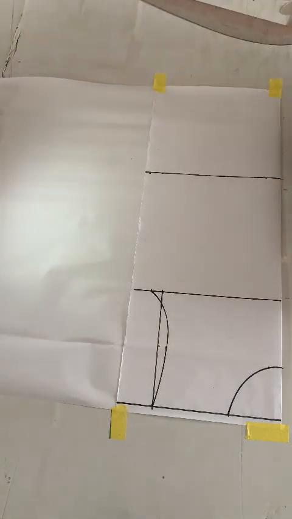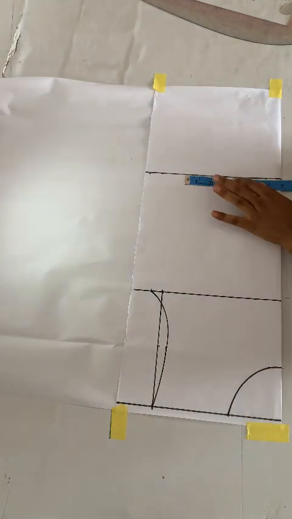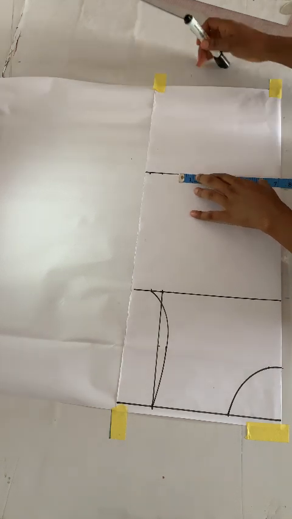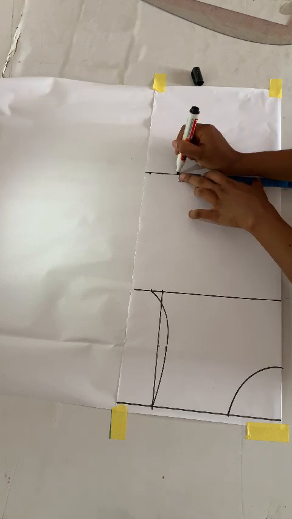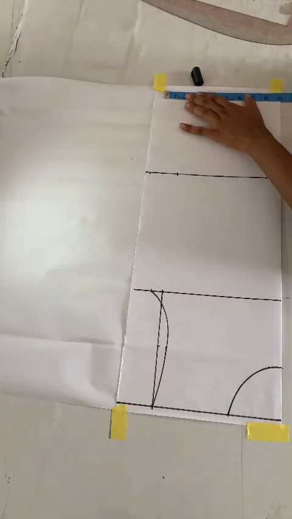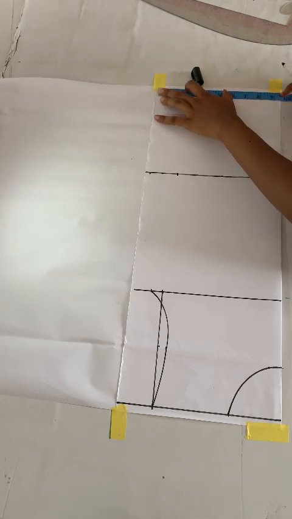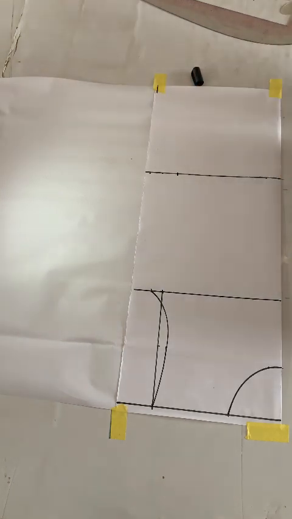So I'll be using the down part of this paper as my hip point. So I'll come here and I'll mark ½ of my waist measurement. My waist measurement, I have it at 7 1/4. So I put that down there. Then I'll come here and mark my hip. My hip is 38. 38 divided by 4, I have 9.5. So I'll put it down at that point.